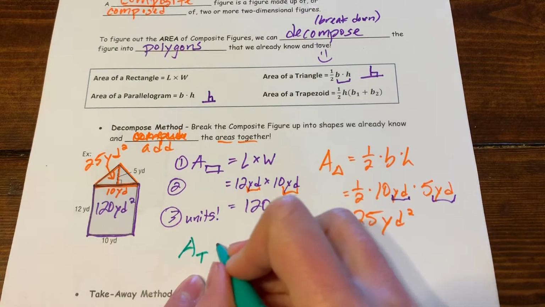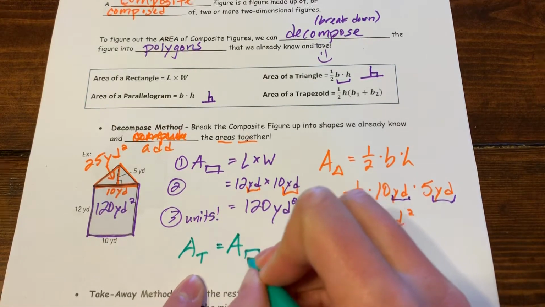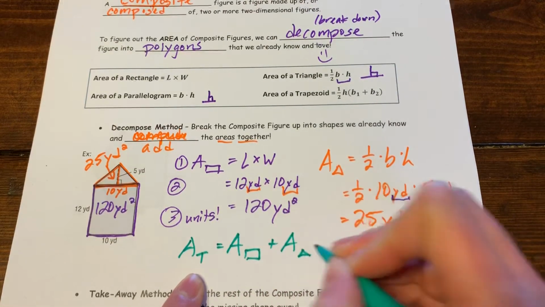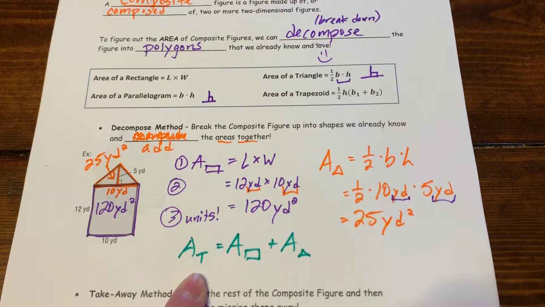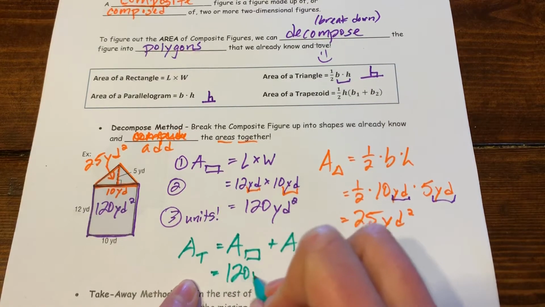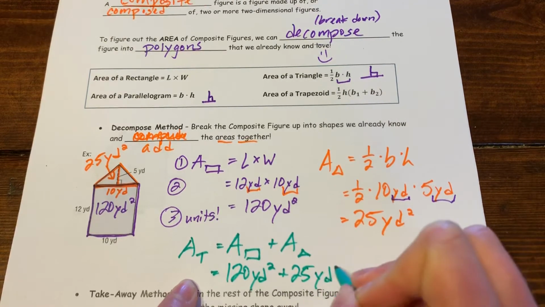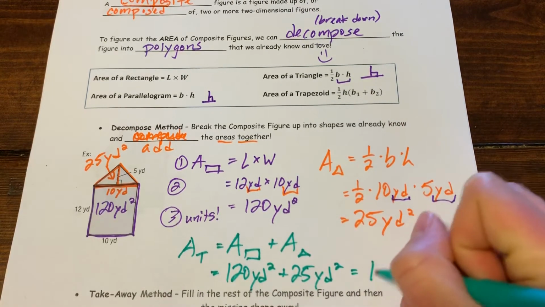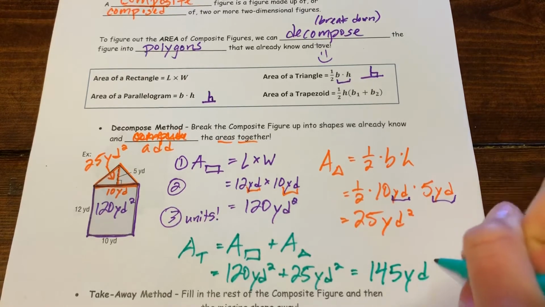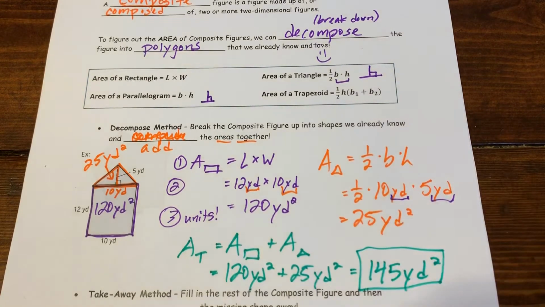Total area is going to be the area of the rectangle plus the area of the triangle. Substituting what we know, this will be 120 square yards plus 25 square yards, and that gives us a grand total of 145 square yards. And you just found the area of your first composite figure.